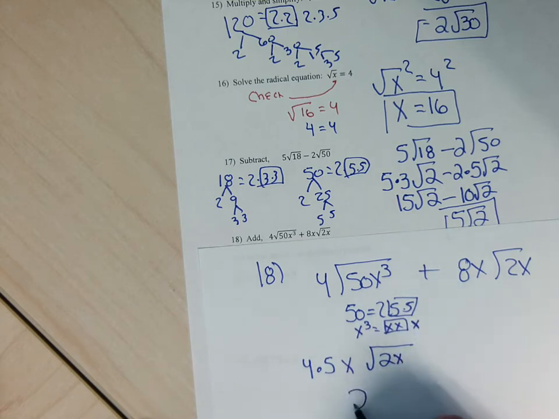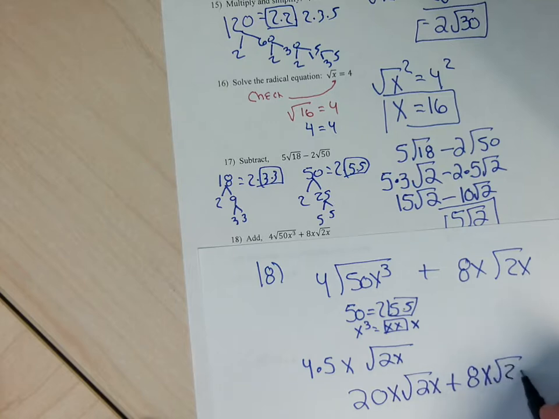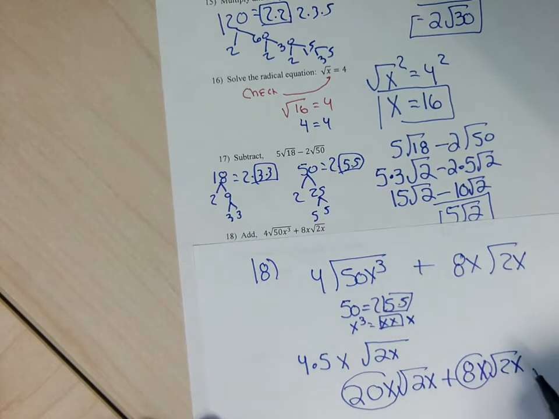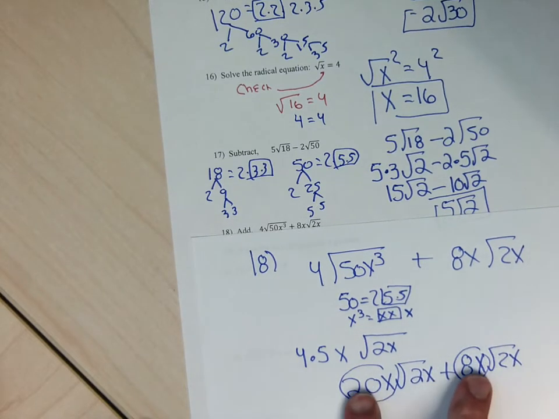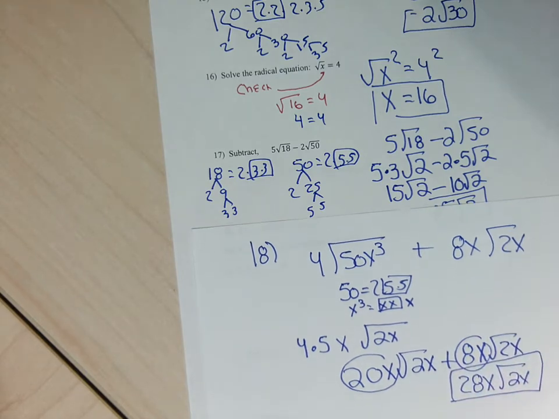So this first radical is 20x square root of 2x. The second radical doesn't reduce at 8x square root of 2x. I'm just going to add the 20x and the 8x and leave the square root of 2x. And adding 20x plus 8x, that's just 28x. So my answer for 18 would be 28x square root of 2x.